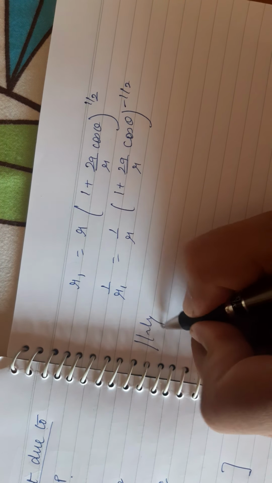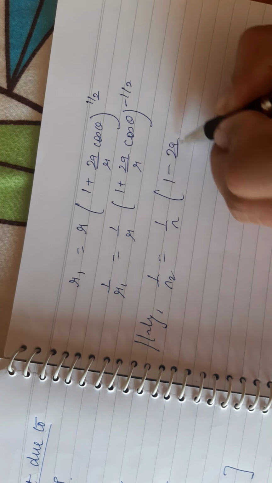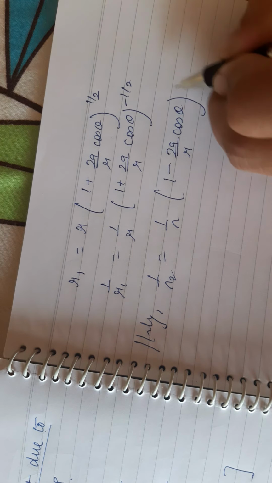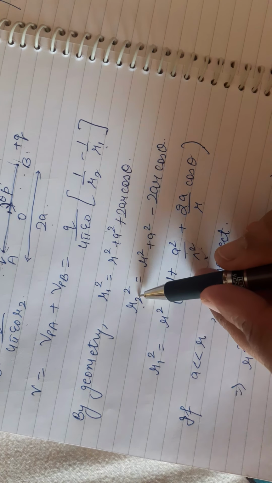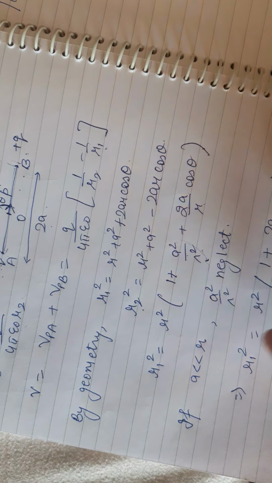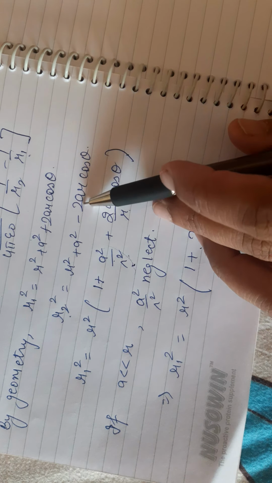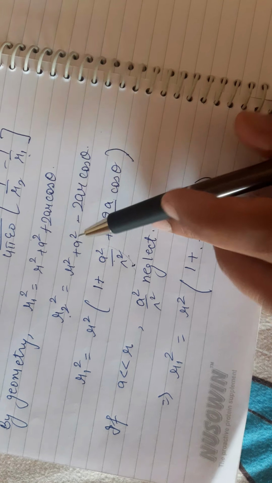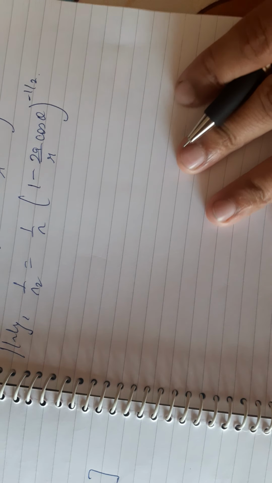Similarly, you can get 1 upon r2 as 1 upon r, (1 minus 2a upon r cos theta) raised to power minus 1 by 2. This relation I have obtained from r2, right? Similarly, as we proceeded for r1, I can do for r2, only the difference will be that with 2ar cos theta we have the negative sign. So that will come up in this expression also, right?